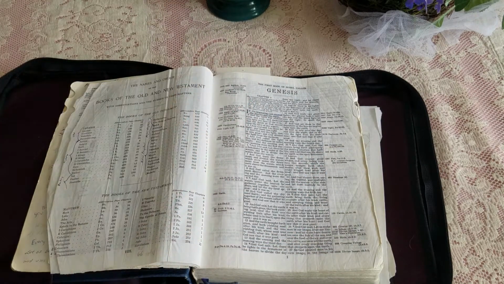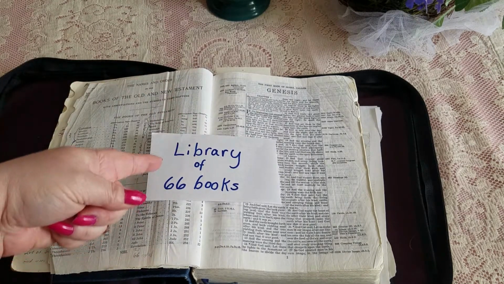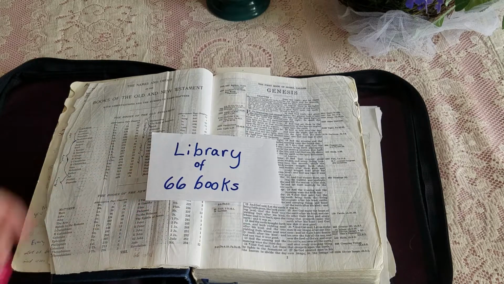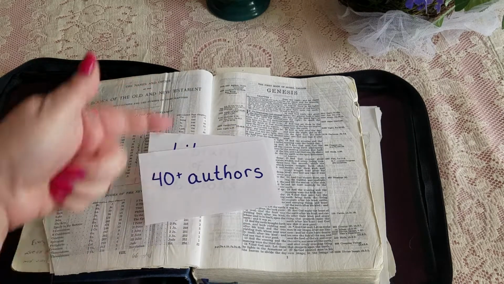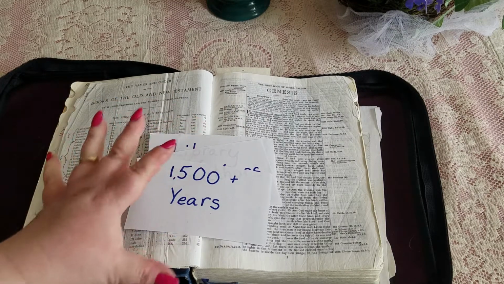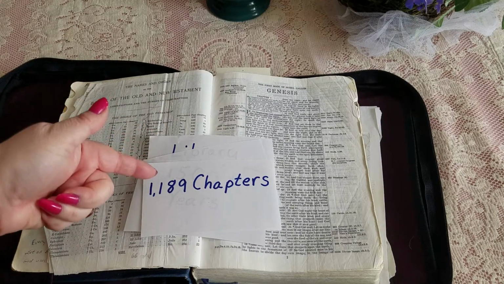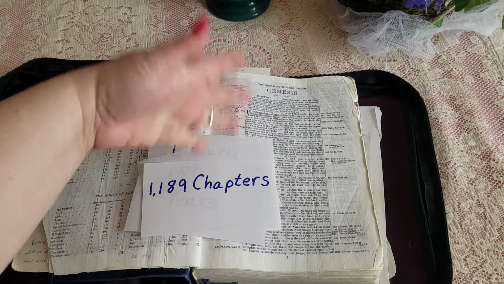one book. The Bible is actually a library of 66 books with over 40 authors. It took 1,500 years to write. There are 1,189 chapters.